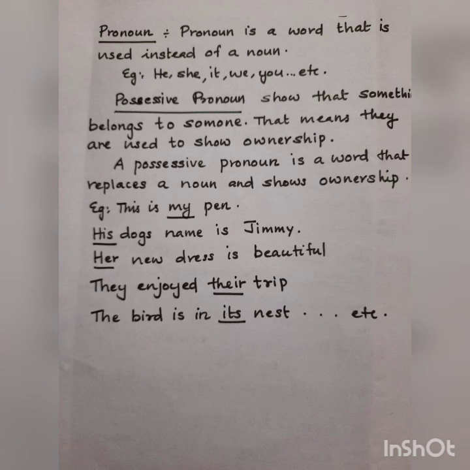So, you first read the passage very carefully and write the appropriate possessive pronoun in the blank space. Okay, that's all about today's class.